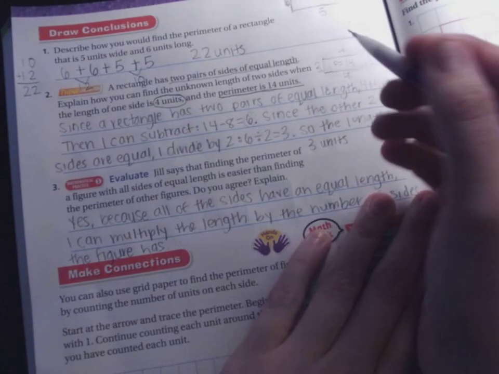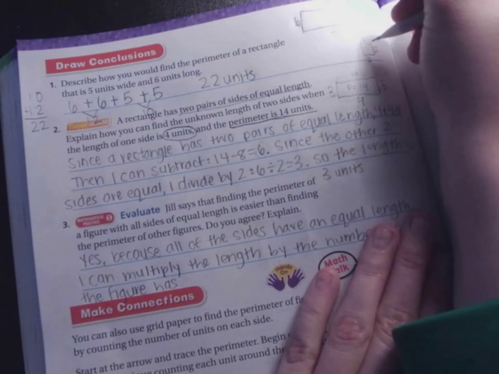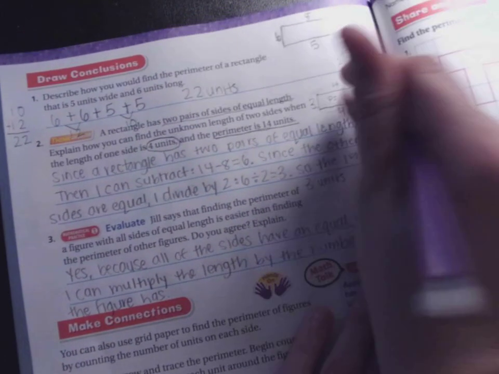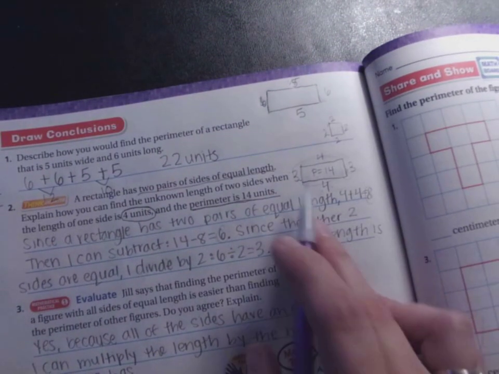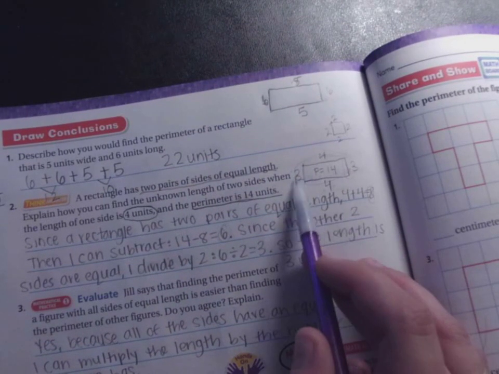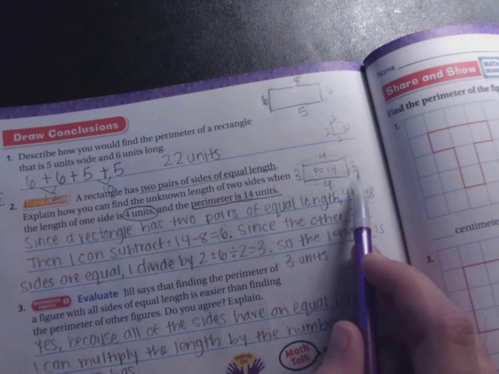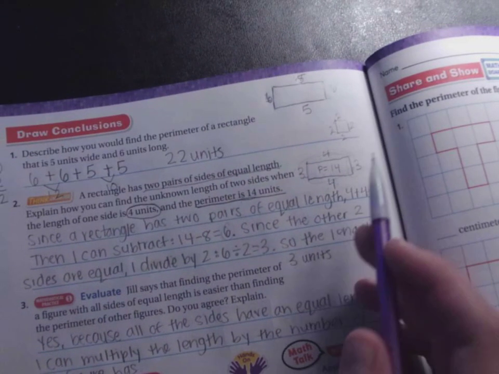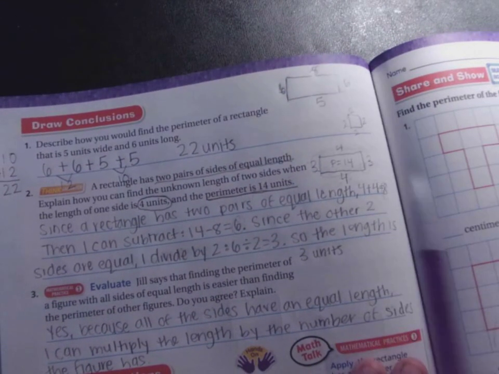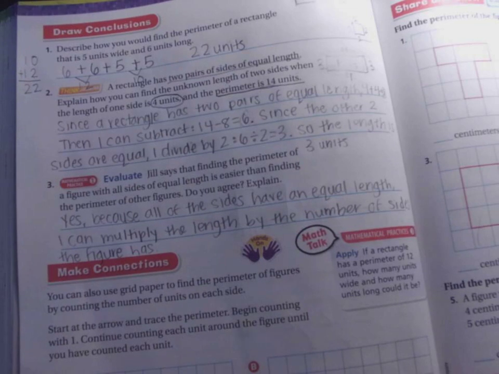So, it's easier to find the perimeter of a square because if all the sides are 2, I can just do 2 times however many sides a square has, which is 4. But if I am doing a rectangle where not all the sides are the same, I have to do 4 plus 3 plus 4 plus 3. Or I could do 4 times 2, which is 8, plus 3 times 3, which is 9. Okay? So it's just easier if they're all equal because then you can just do a quick multiplication fact. And if you know your multiplication facts, this makes things like this so much easier.